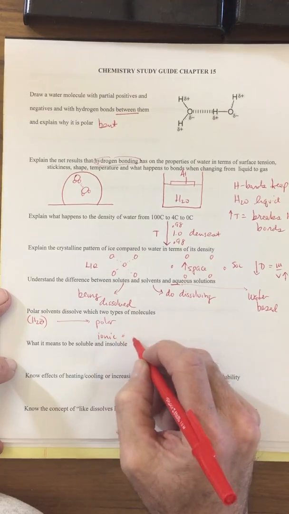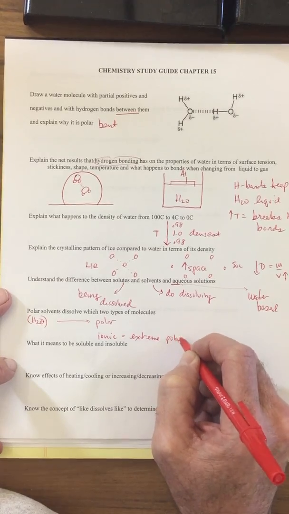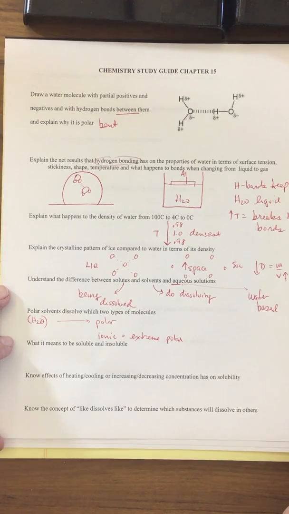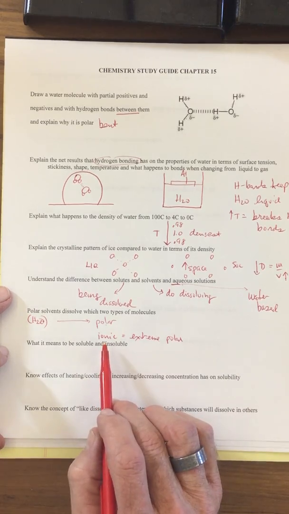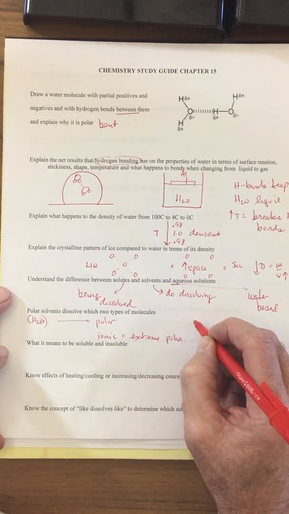Ionic is an example of, if you remember, extreme polar, because the tug of war is so strong that the electrons have been pulled away from one and gained by the other: one has gained, one has lost. So it's an extreme form of polar. So again, water has the ability to dissolve those 2 different types of things. Things that are polar, such as hydrochloric acid.